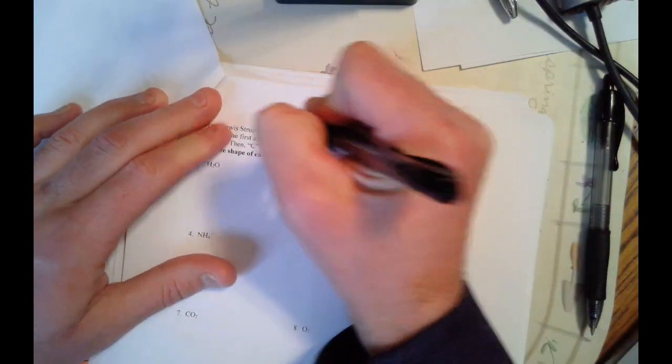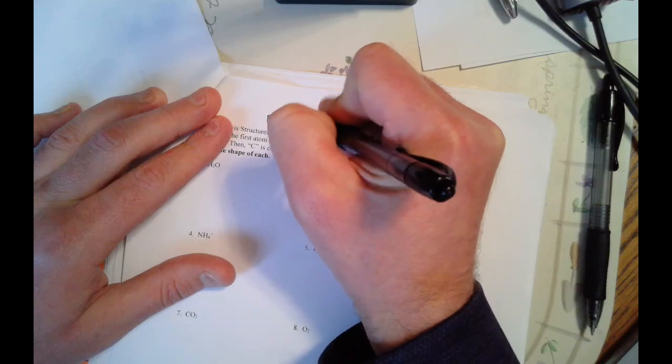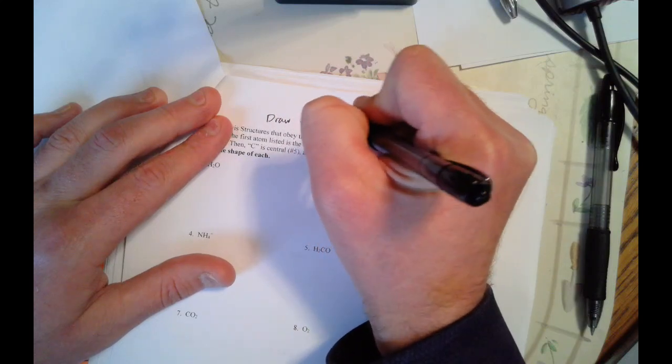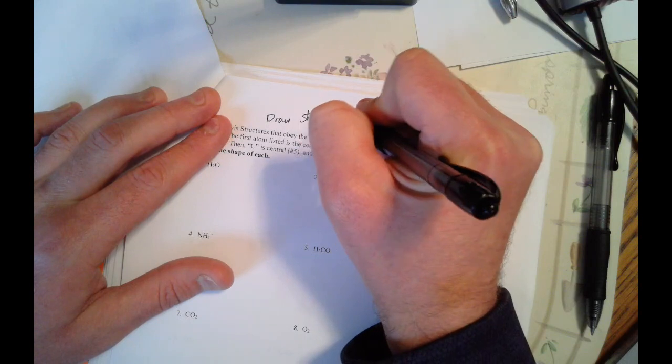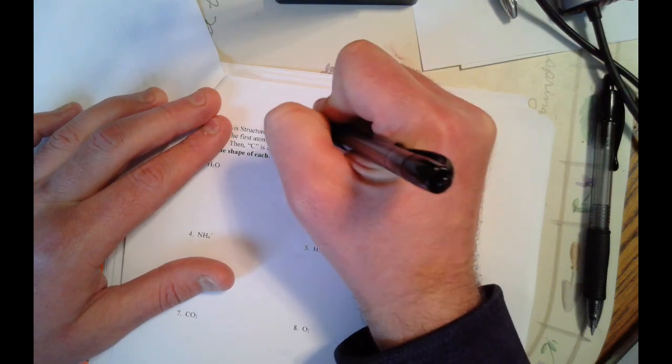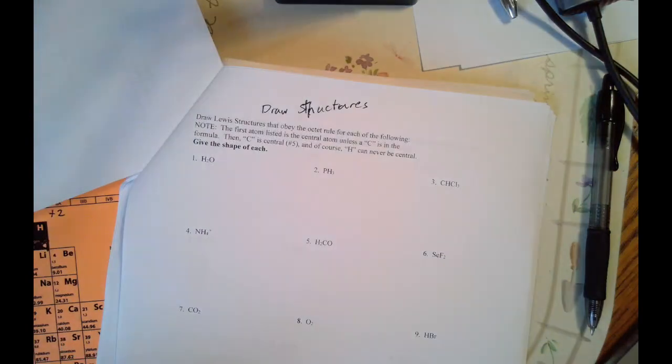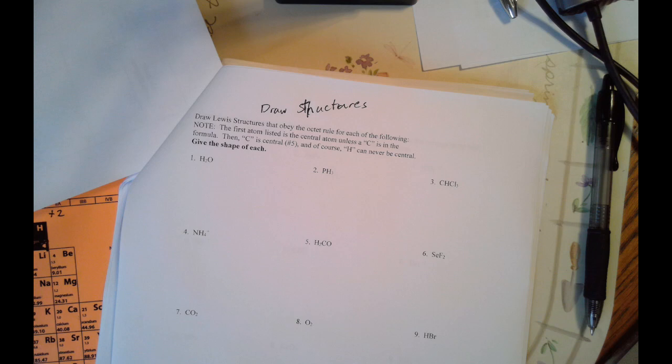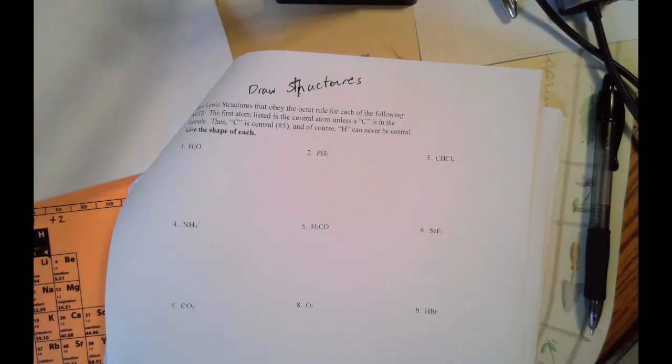Just draw the structures. All you've got to do is draw them. If they show resonance, please indicate so. Other than that, page 17 is where you stop.